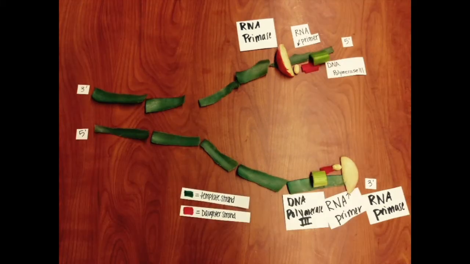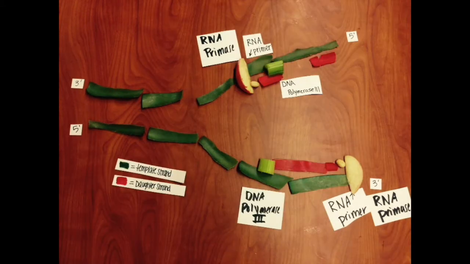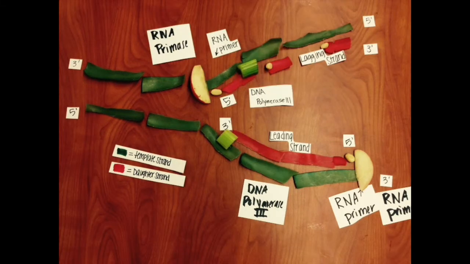DNA polymerase III elongates the daughter strand by adding successive DNA nucleotides to the 3' end of the growing strand. It is important to note that this enzyme always synthesizes the DNA in a 5' to 3' direction. This explains why both a leading and lagging strand are present in the partial replication bubble.